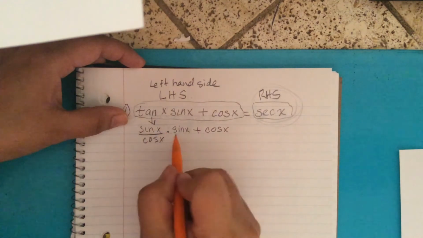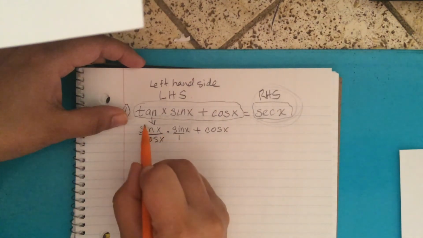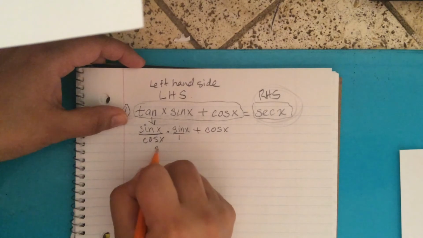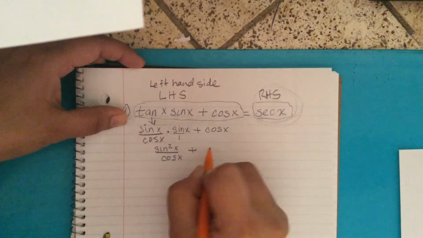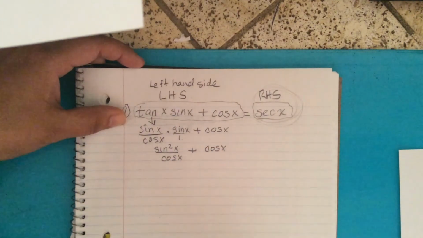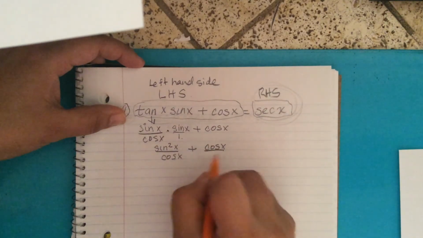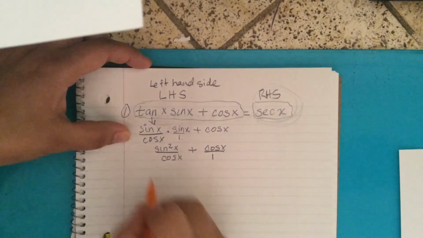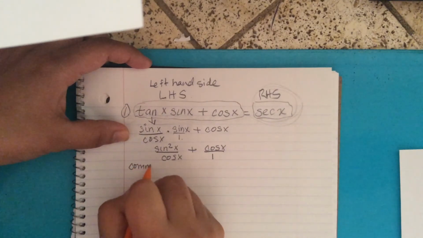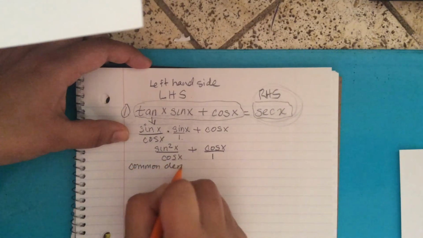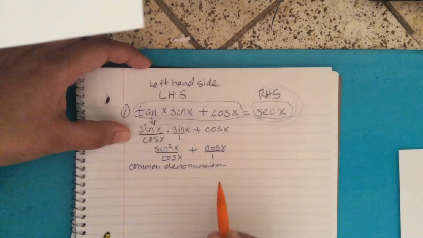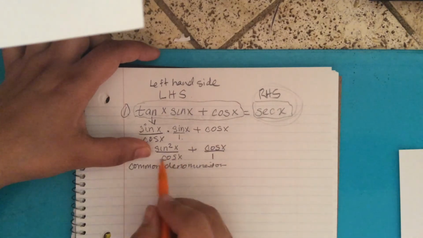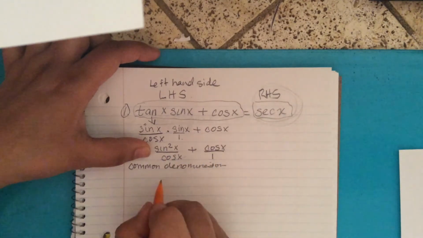Okay, now I'm going to multiply. So this is over 1. So that's going to be sine times sine. That's sine squared of x over cosine x times 1, which is just cosine of x. Plus cosine of x. This is over 1. Now I'm going to get a common denominator. And my common denominator is cosine of x.